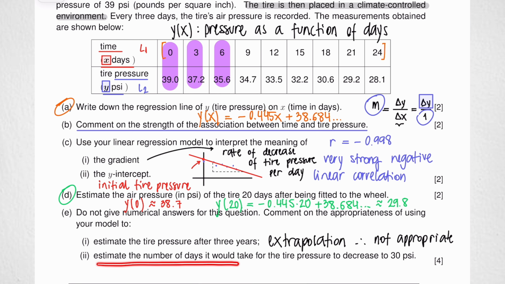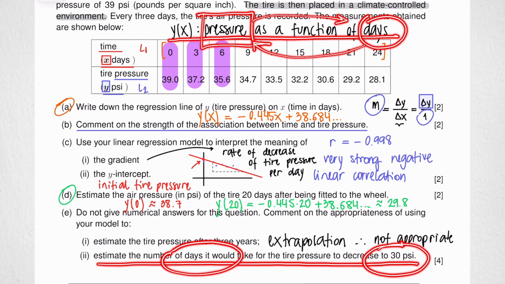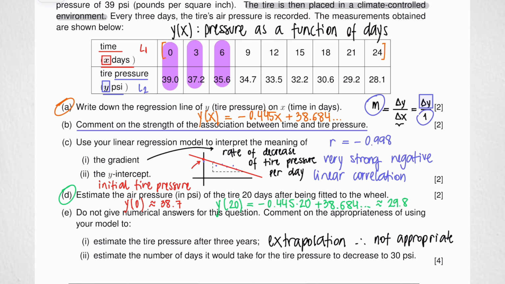Something that's not appropriate as well is to find the number of days given a pressure. This model is only suited to find the air pressure as a function of days. If you were to find the number of days as a function of pressure, you would need to build a different model using the same data, but when you're doing the linear regression in your calculator, you need to switch the columns. So you need to use x for y and y for x. If you do that, then it's fine. In this case, it is not fine.